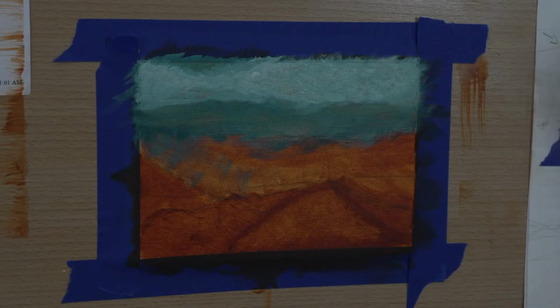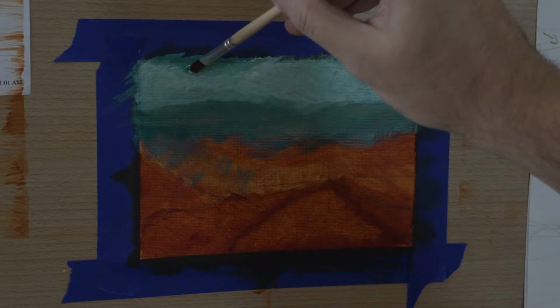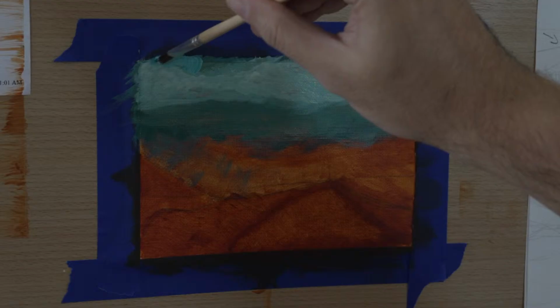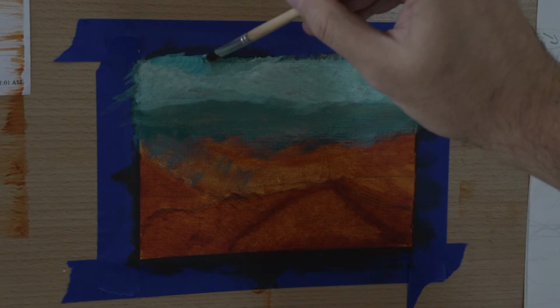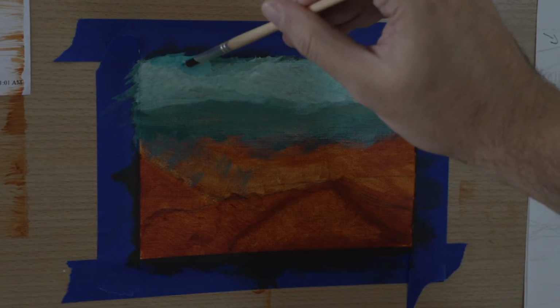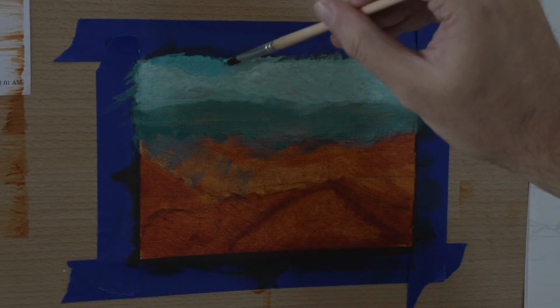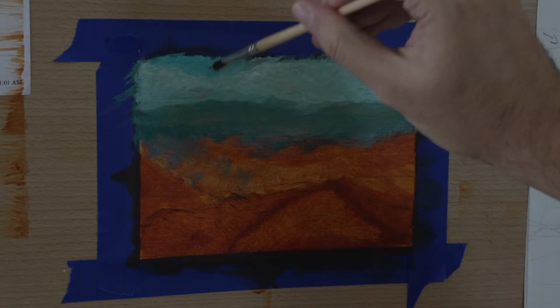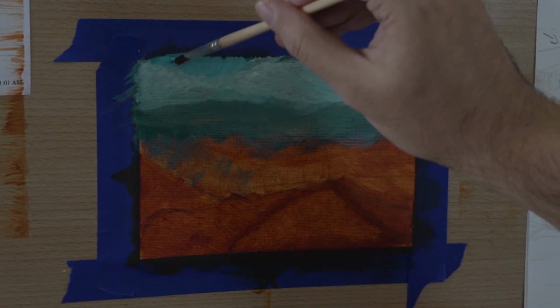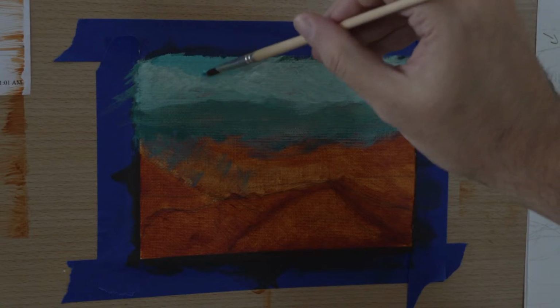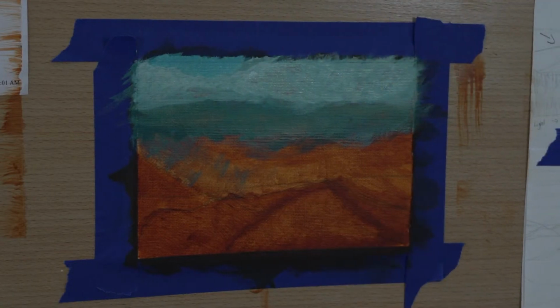Really fast, I think I also want to add some more paint in this area to give us a bright spot there above our clouds. Just like that. There we go. Cool.